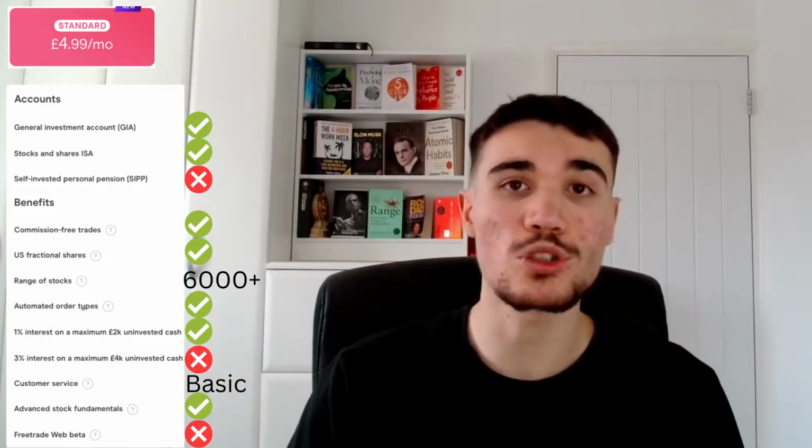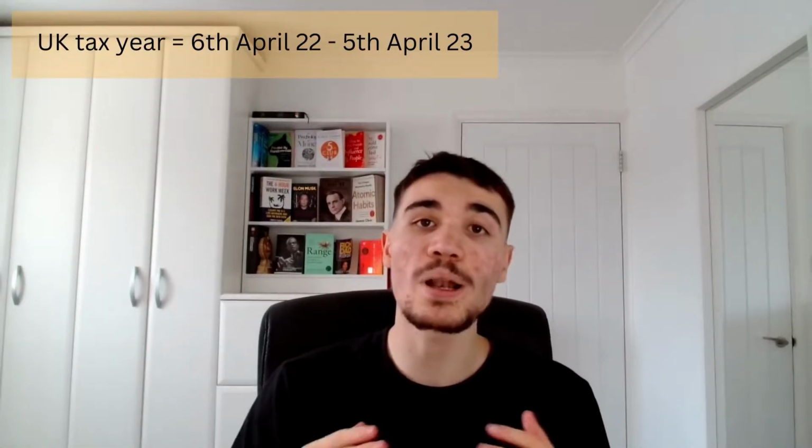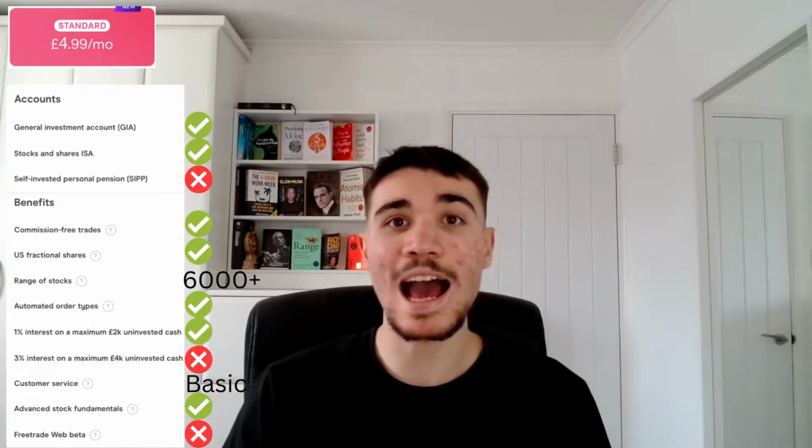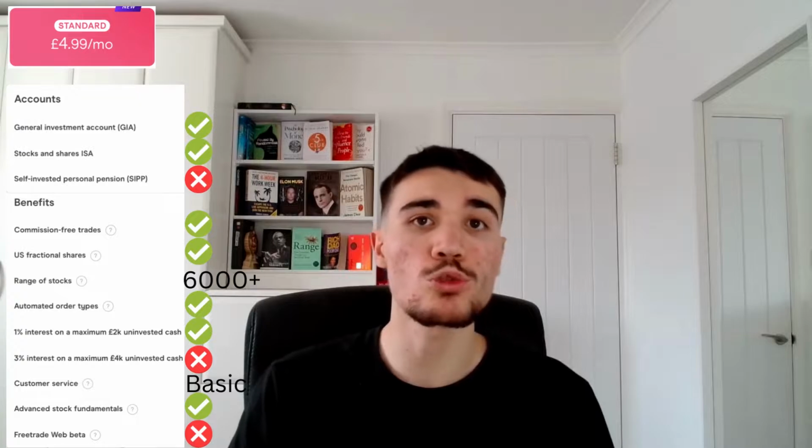Standard costs £4.99 a month and notably gives you the option for a stocks and shares ISA, which for those you don't know allows you to invest up to £20,000 each tax year, and all returns are completely tax-free. Standard also includes over 6,000 stocks and automated order types, which will be discussed slightly later. Also, for 100% transparency, I personally have the standard membership on FreeTrade.